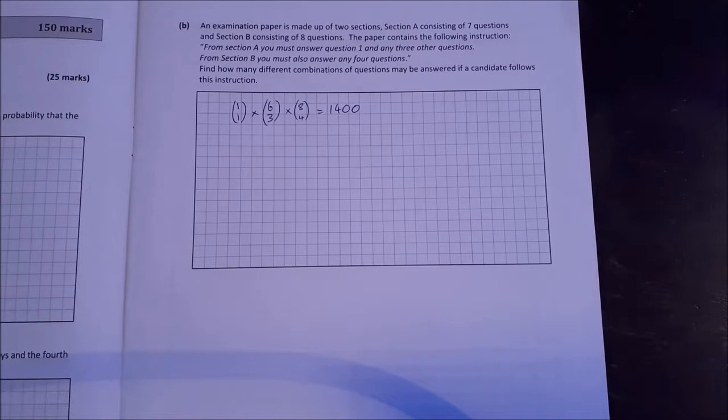Part B, an examination paper is made up of 2 sections. Section A has 7 questions, Section B has 8 questions. The paper contains the following instruction. From Section A, you must answer question 1 and any 3 other questions. From Section B, you must answer any 4 questions. So how many different combinations can be answered?